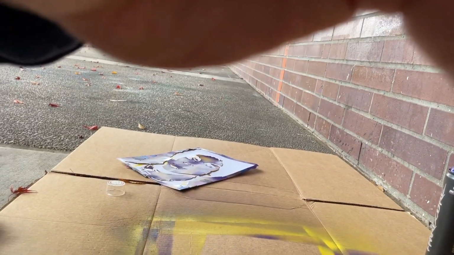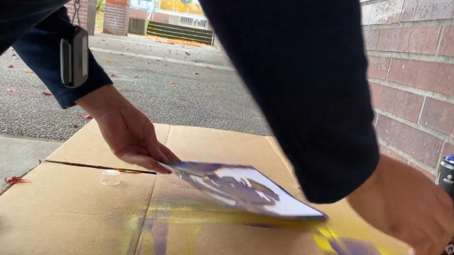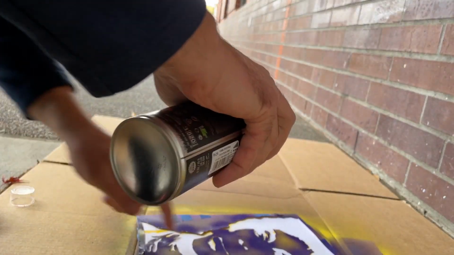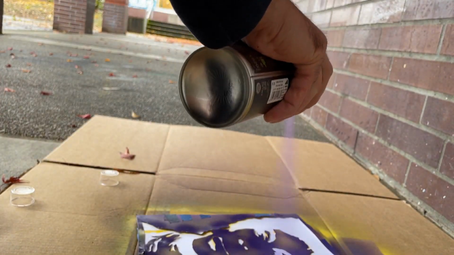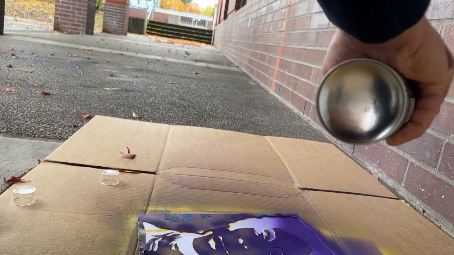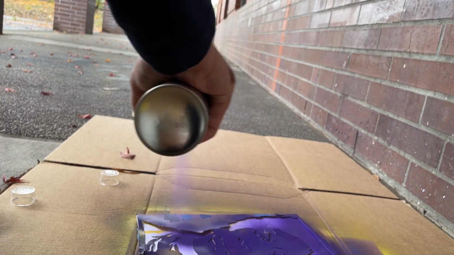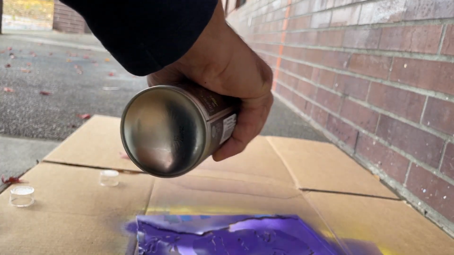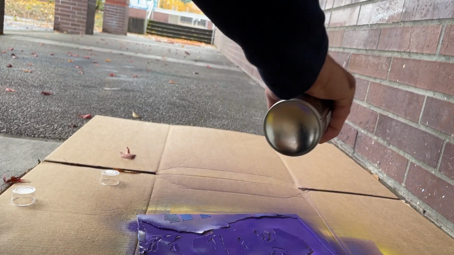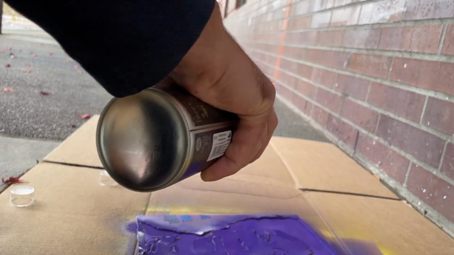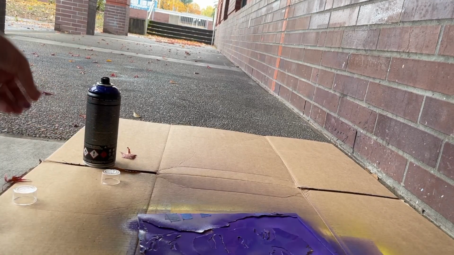And we're gonna spray the next one. I think we might be good. All right.